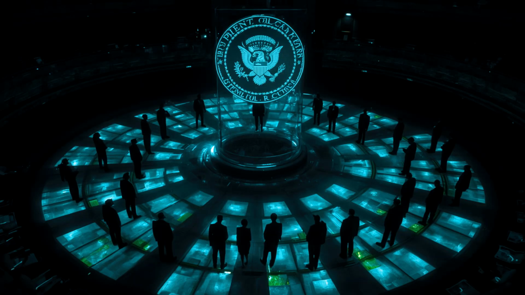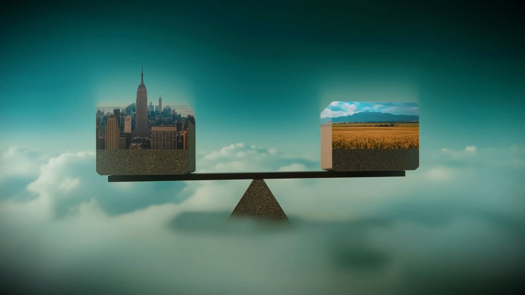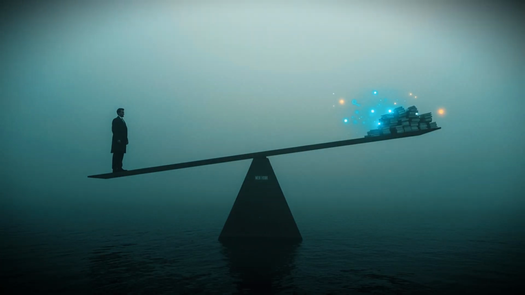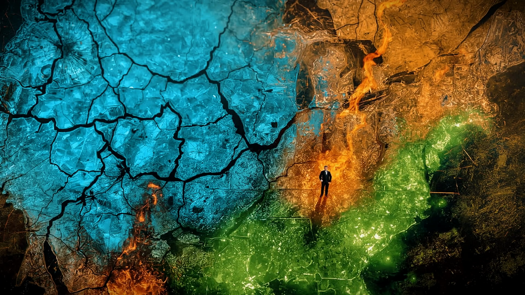Picture Washington in the winter of 1860. The Capitol is tense, the air thick with rumors and anxiety. Southern delegations threaten secession if Lincoln prevails. Northern leaders warn of chaos if a pro-slavery candidate is installed. The center cannot hold. The usual machinery of government grinds to a halt as congressmen gather in private rooms, bargaining for the future. The stakes are existential: the survival of the Union, the fate of slavery, the very meaning of democracy.